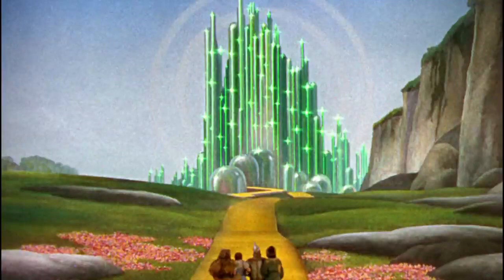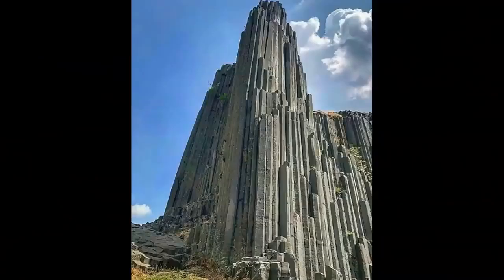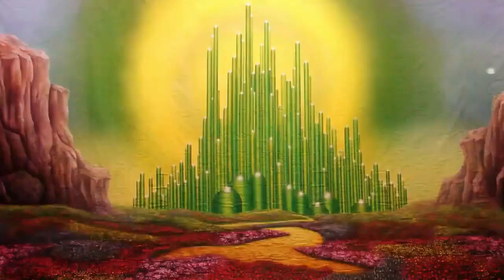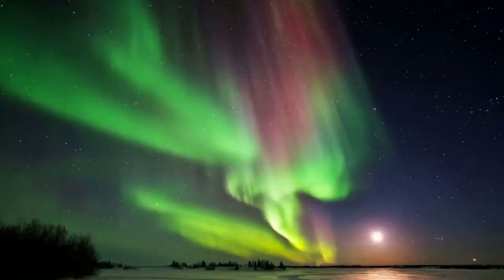Look closer. Columns. Basalt columns. The magnetic tree of life at the center, also cut down in our history. The Emerald City. What else emits an emerald green glow? The Aurora Borealis. The Northern Lights.